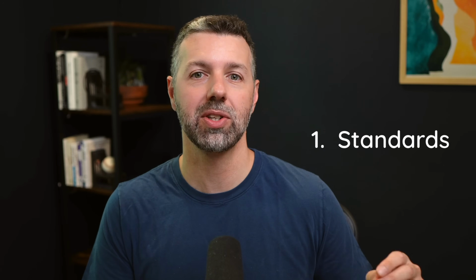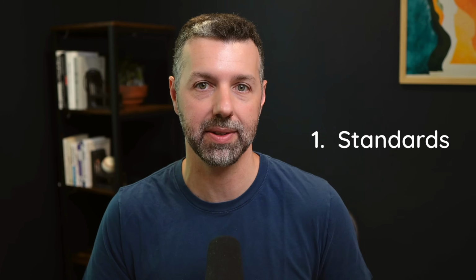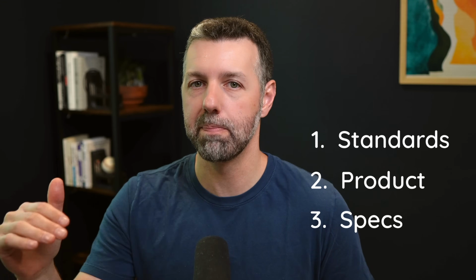So Agent OS makes this happen by establishing 3 layers of context. First are your standards. That's how you build software in general. It's your tech stack, your code style, your best practices. The next layer is your product, what you're building and why. Your mission, who it's for, your roadmap. And the third layer are your specs, all feature requirements that guide implementation. Each layer builds on the last so that your agent gets the full picture.